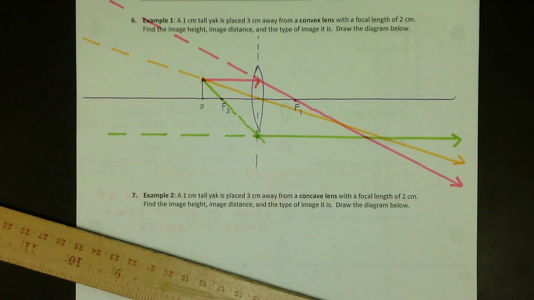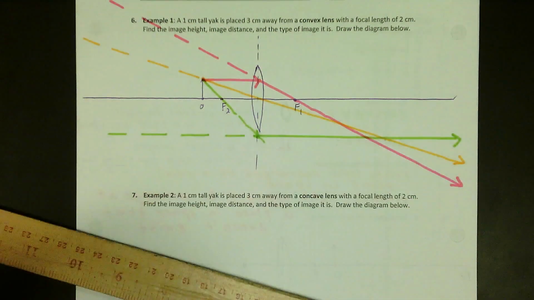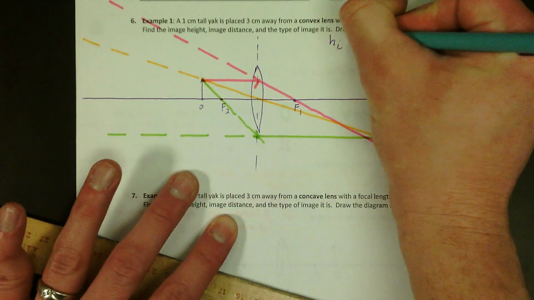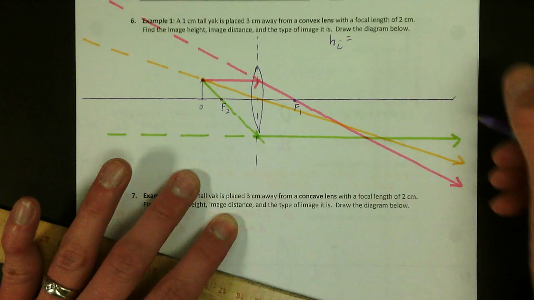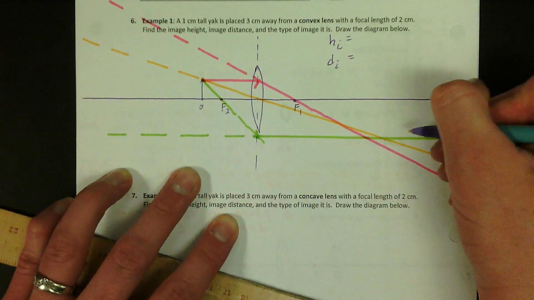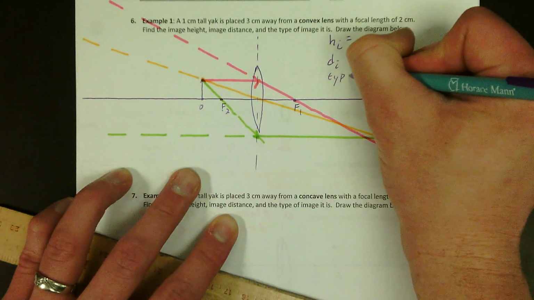Okay, we're almost done. Not quite done. Pretty close, though. We're done with the drawing. All we've got to do is what it asked me for: image height, image distance, type of image. So we're looking for image height, which would be HI, height of the image. Image distance, that would be DI. And the type of image, which is just real or virtual.